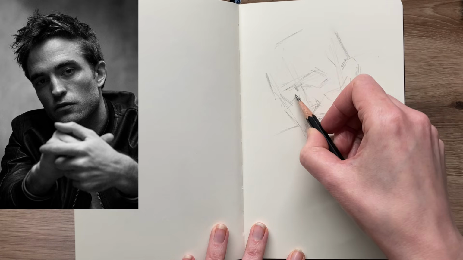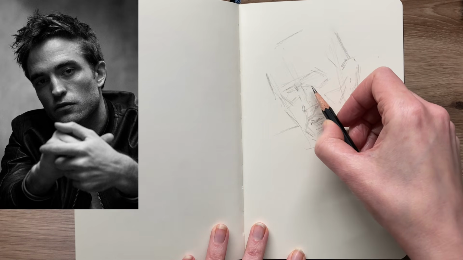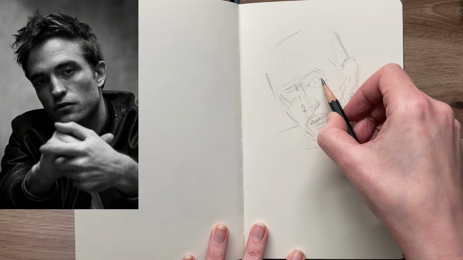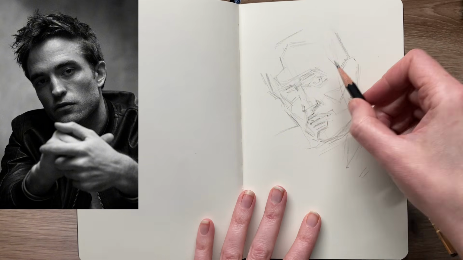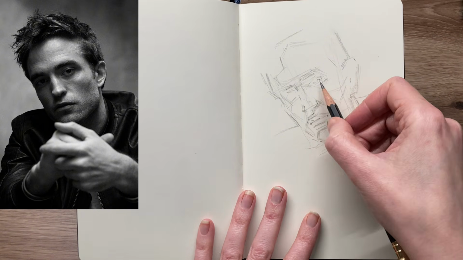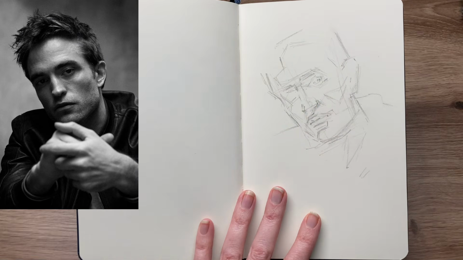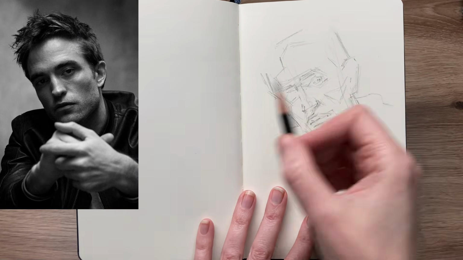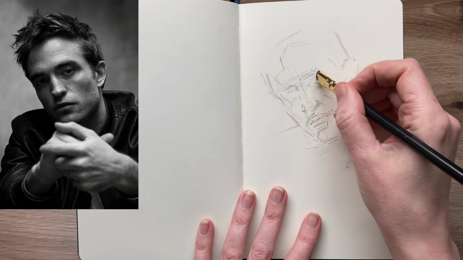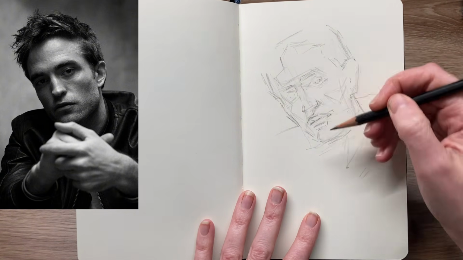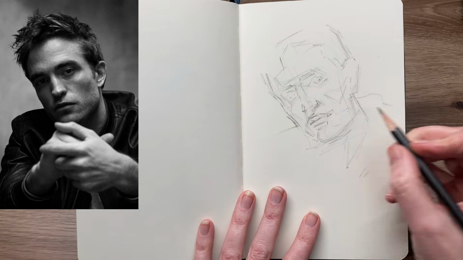The process I'm going through to get the rough shape is a bit of a linear block in, so I'm using lots of straight lines to map Robert Pattinson's face. Now, drawing pictures of celebrities is really tough because it is quite obvious when you don't get them right. And at this early stage, where you're just using lines and not going into a lot of detail, it is a little bit tough to figure out if your drawing is accurate or not.